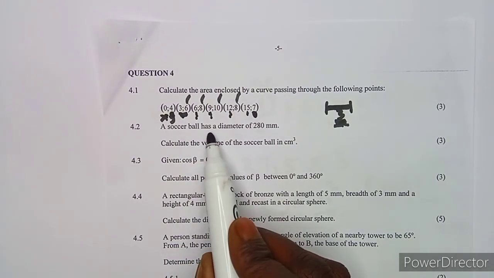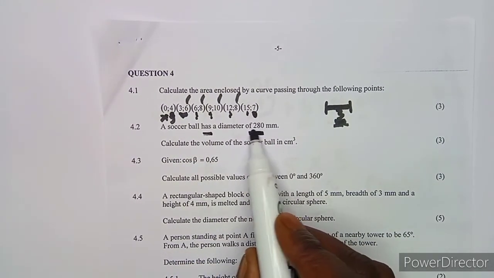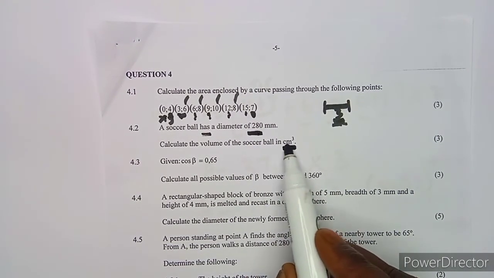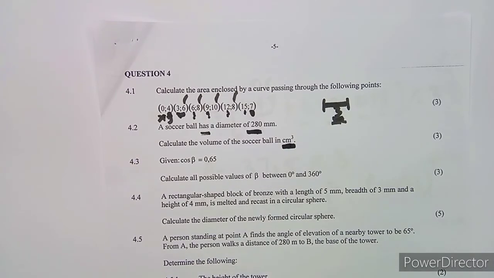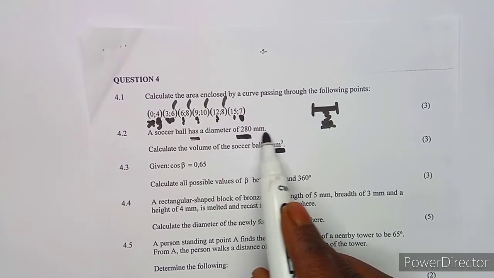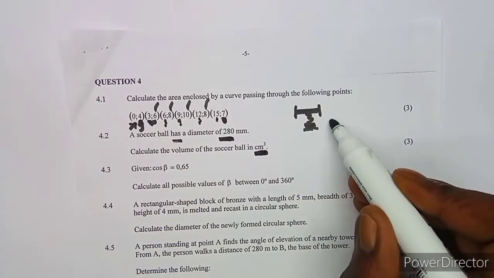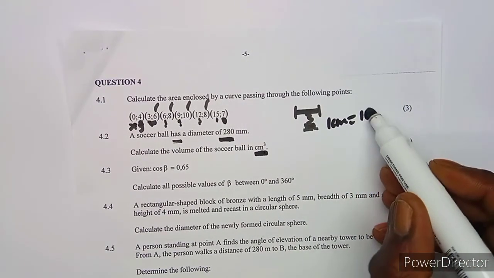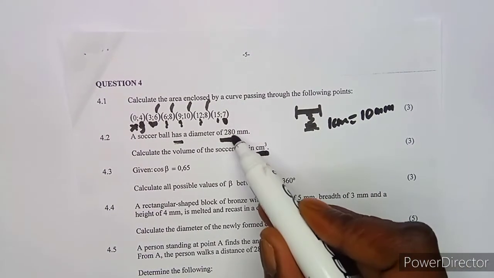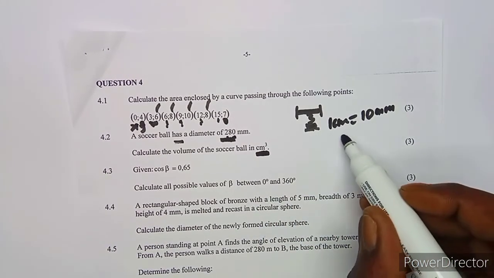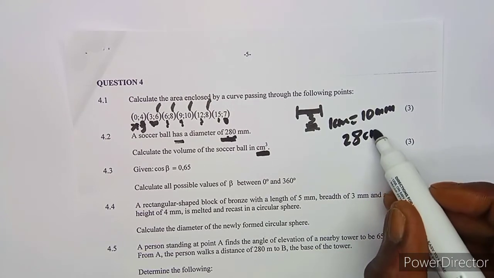Then, a soccer ball has a diameter of 280 millimeters. Calculate the volume of the soccer ball. Take note, in cubic centimeters. So the first thing is we can change that to centimeters because we need it in cubic centimeters. And remember, in a centimeter we've got 10 millimeters. So you divide by 10, 280 divided by 10, which is 28 centimeters.